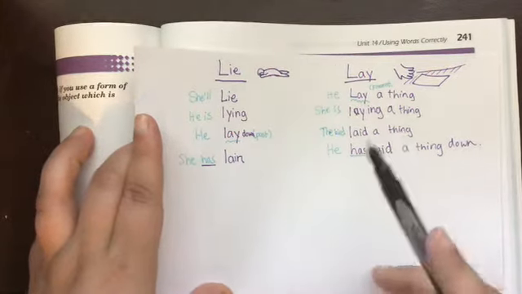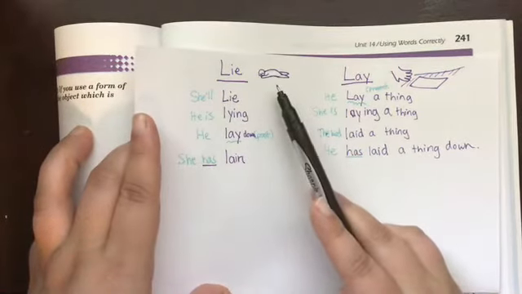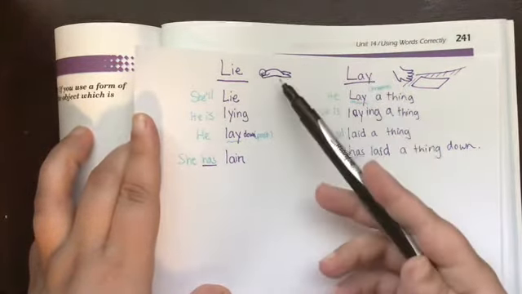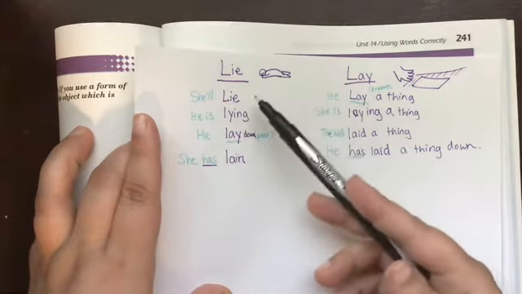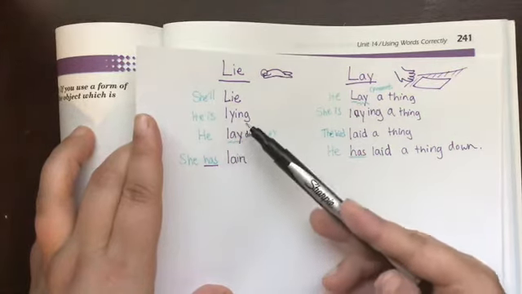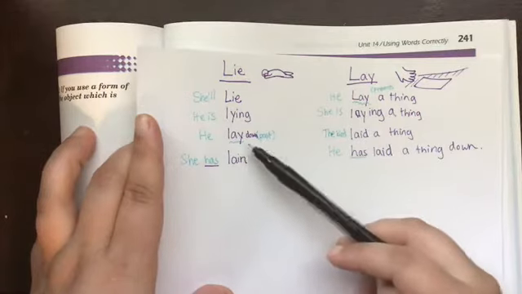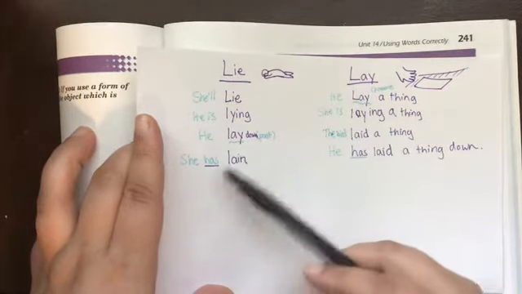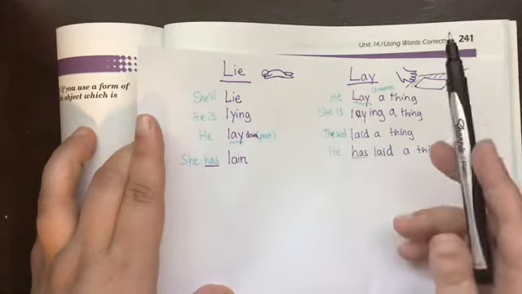If we're talking about the verb lie, we're talking about lying down. So if you are tired, you lie down, like this person here who's lying down. The forms of lie include she will lie down. He is lying down on the bed. He lay down. Watch out for that one. And she has lain on the bed.